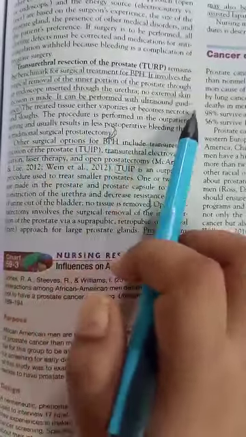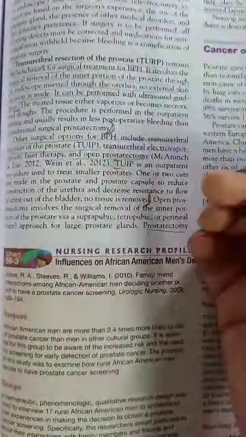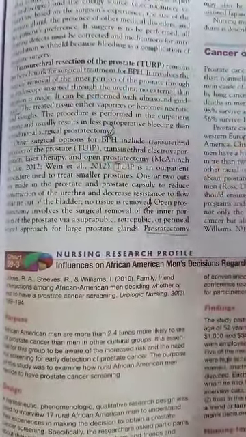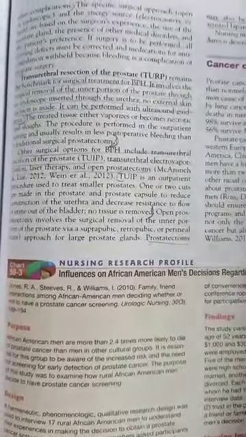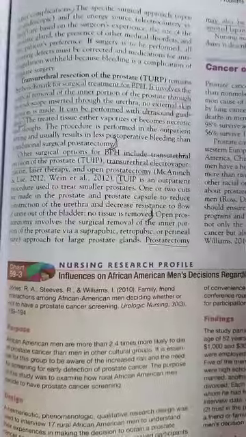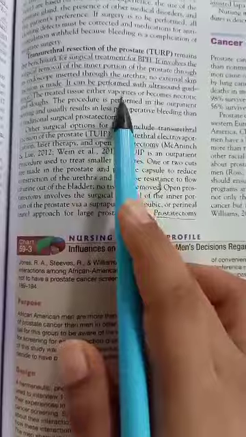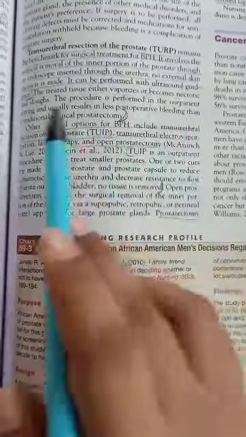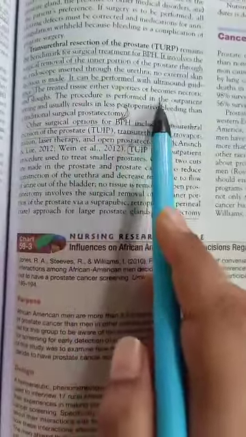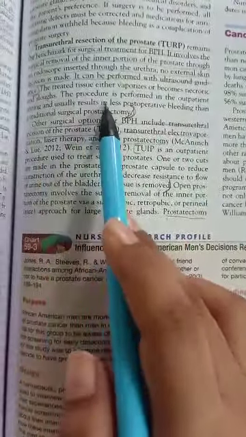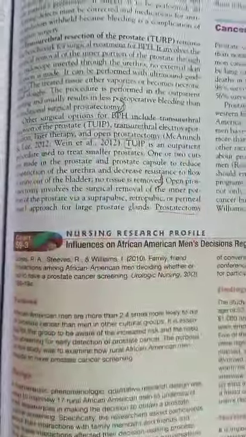It can be performed with ultrasound guidance. So what they do is, through an endoscope, they will just peel off the inner portion of the prostate, and no external skin incision is made. Okay, the treated tissue either vaporizes or becomes necrotic and sloughs. The procedure is performed in the outpatient setting and usually results in less post-operative bleeding than a traditional surgical prostatectomy.